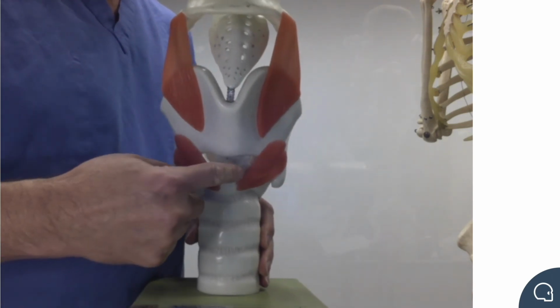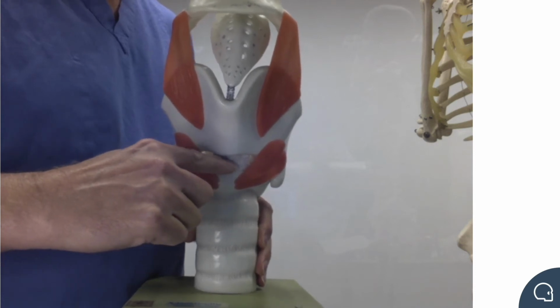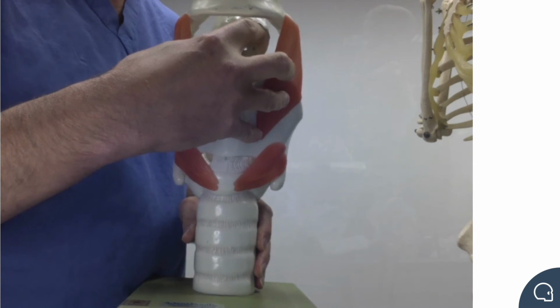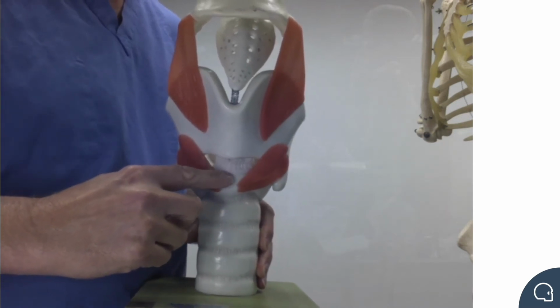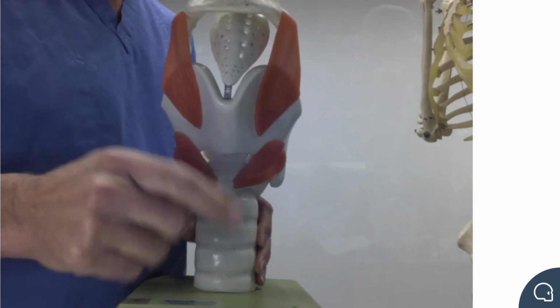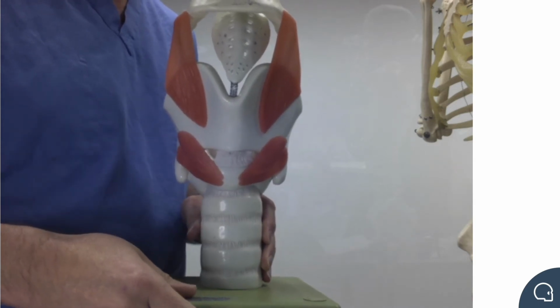Therefore, if we gain access to the airway through the cricothyroid membrane, we are going to be below any form of obstruction, and there's nothing behind it to injure at this level. One of the questions which we'll return to now.